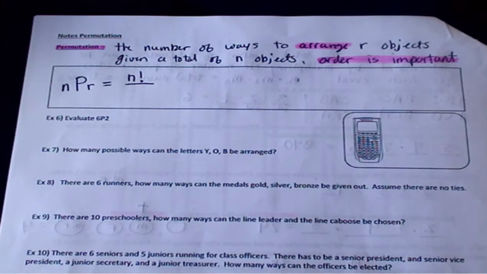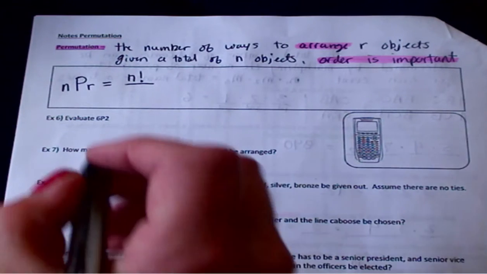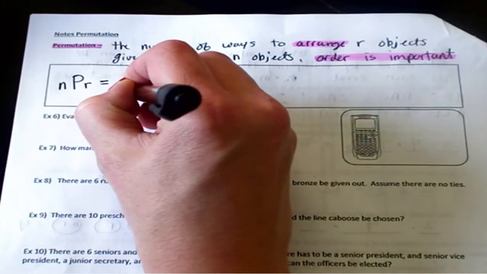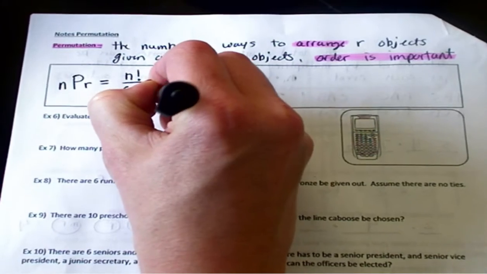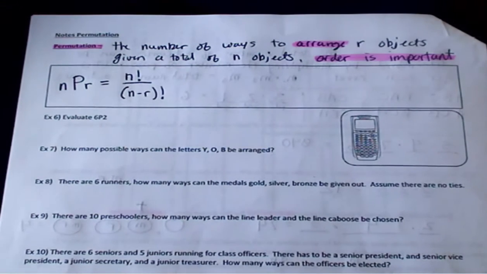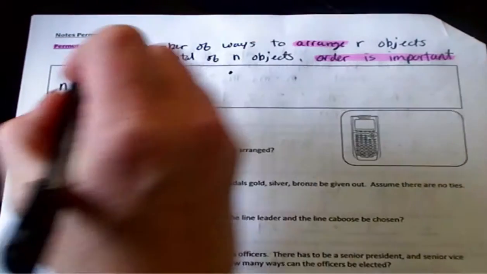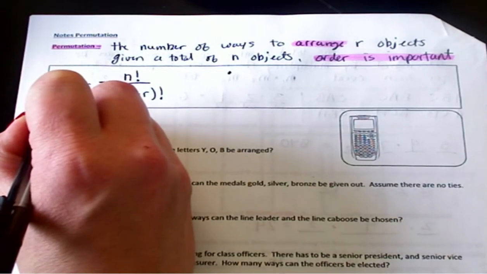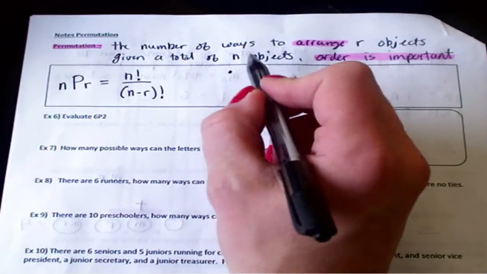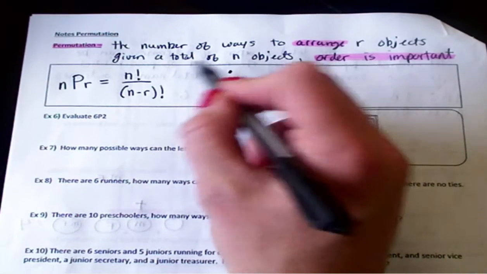Exclamation mark is the notation for factorial, divided by n minus r factorial. You do not have to memorize this formula. It will be provided for you. Okay, so in this particular case, n is the first number, n is the bigger number.